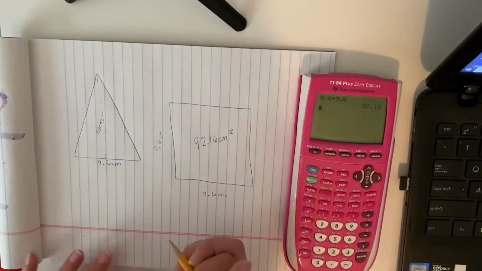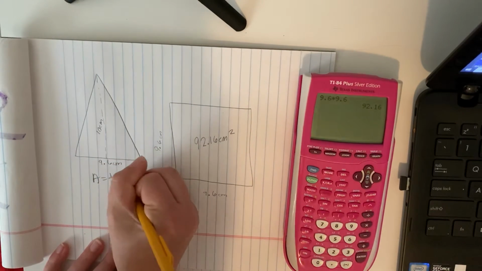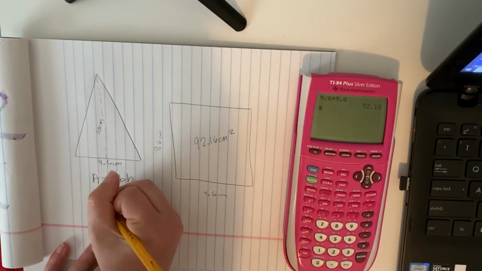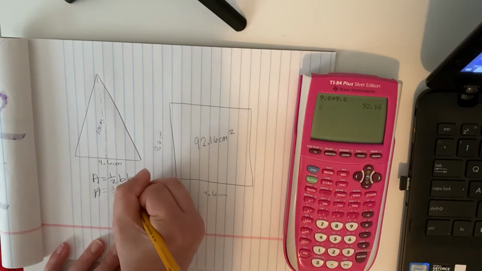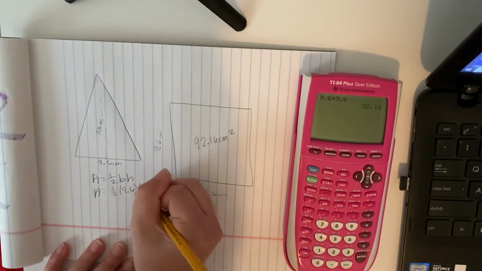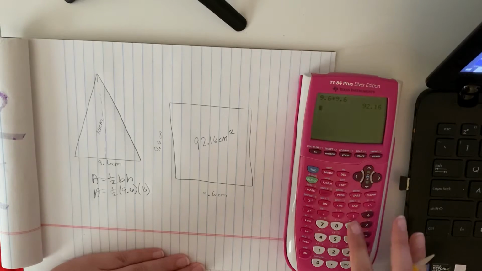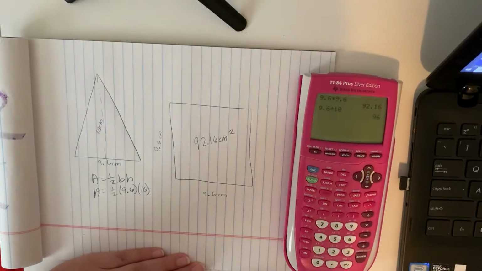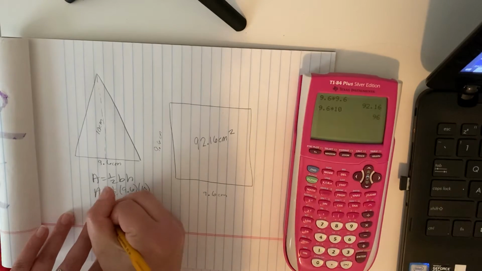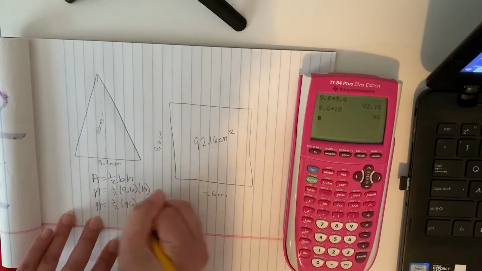Then we want to find our area, and we know that area is equal to 1/2 base times height. So the area is 9.6 times 10. When I multiply 9.6 times 10, I get 96. So the area is equal to 1/2 of 96.